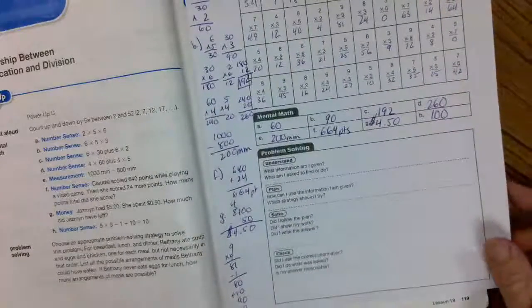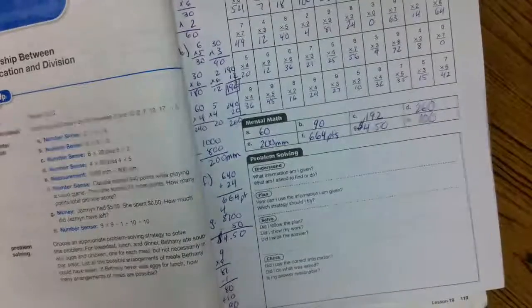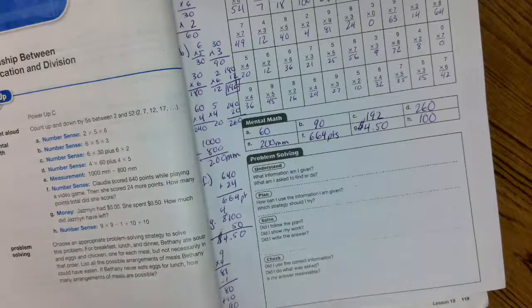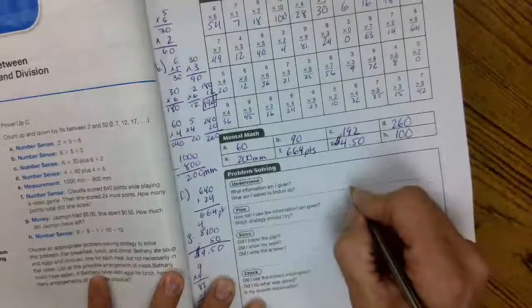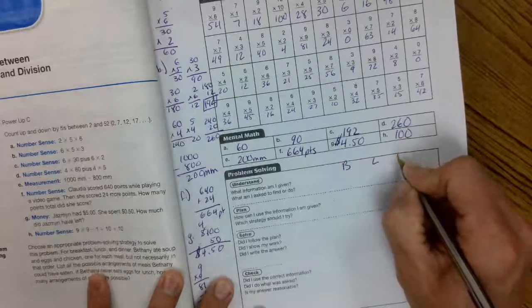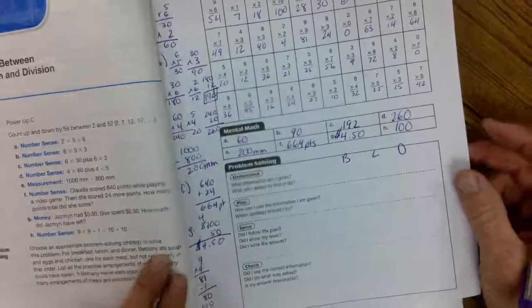Alright, last part. We got the problem-solving problem of the day. Choose an appropriate problem-solving strategy to solve this problem. For breakfast, lunch, and dinner, Bethany ate soup, eggs, and chicken. One for each of those meals, but not necessarily in that order. List all the possible arrangements of the meals that Bethany could have eaten. So this is our Cam Jansen one. We got 3 different things. We got breakfast, we got lunch, and then we got dinner. I like to call it supper. Well, let's see what she could have ate.